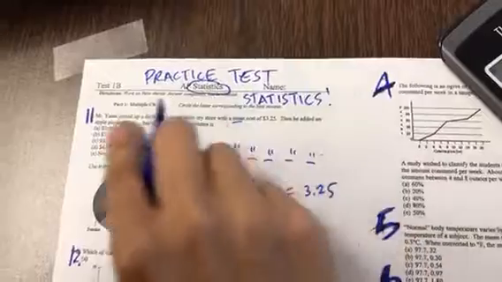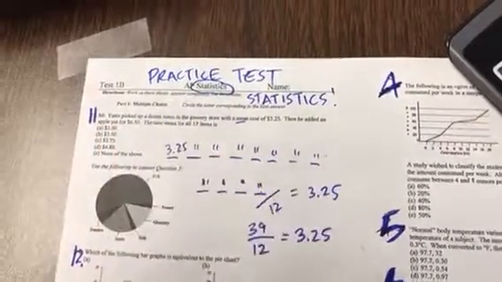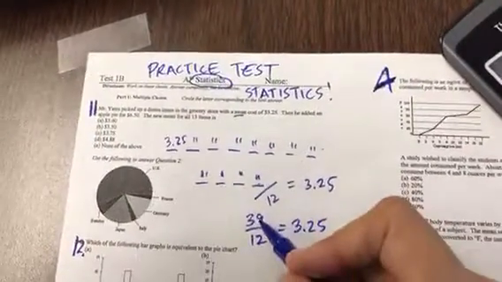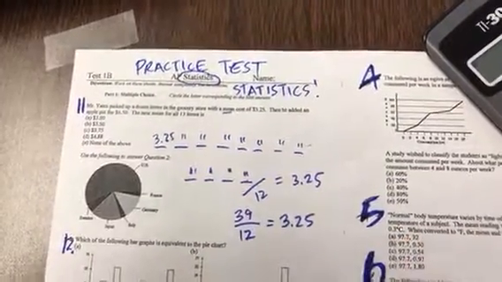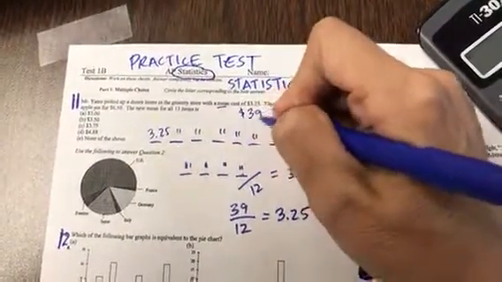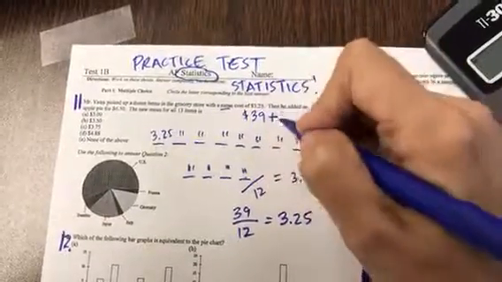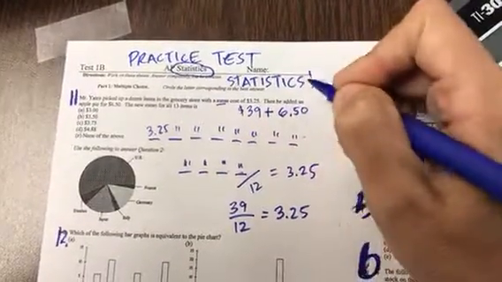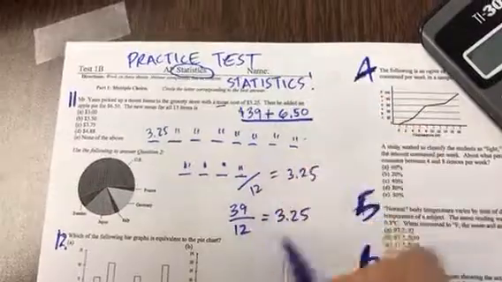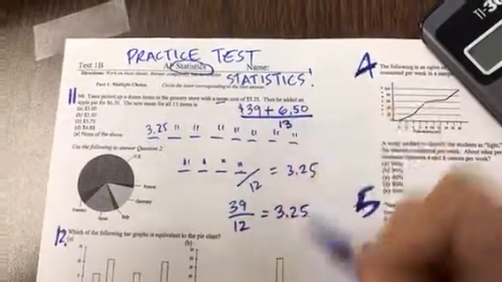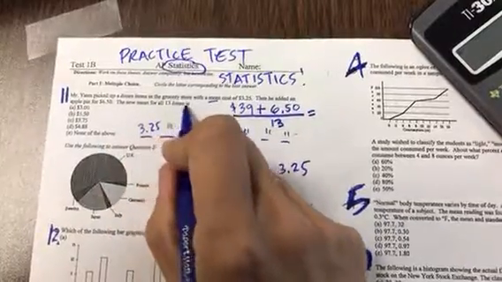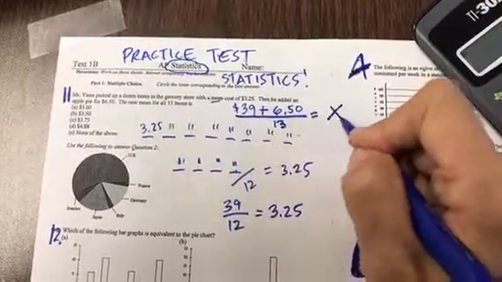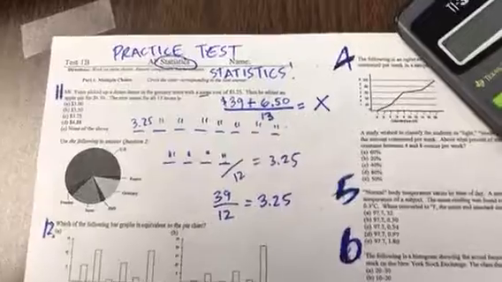Now it says, then he added apple pie for $6.50. So I have 12 items that I know add up to $39. And now my total bill is going to be another $6.50. And then instead of 12 items, I actually have a 13th item. So the new mean for all 13 items is, I don't know. So you make X what you don't know.